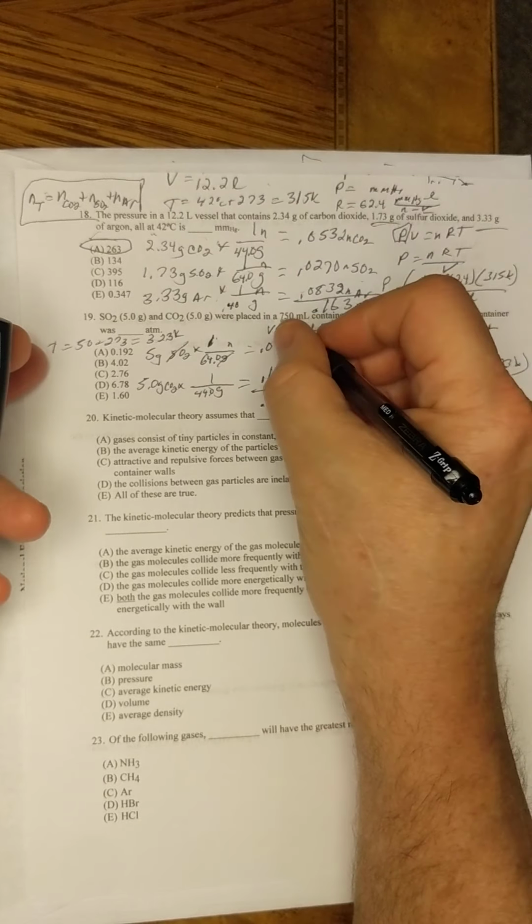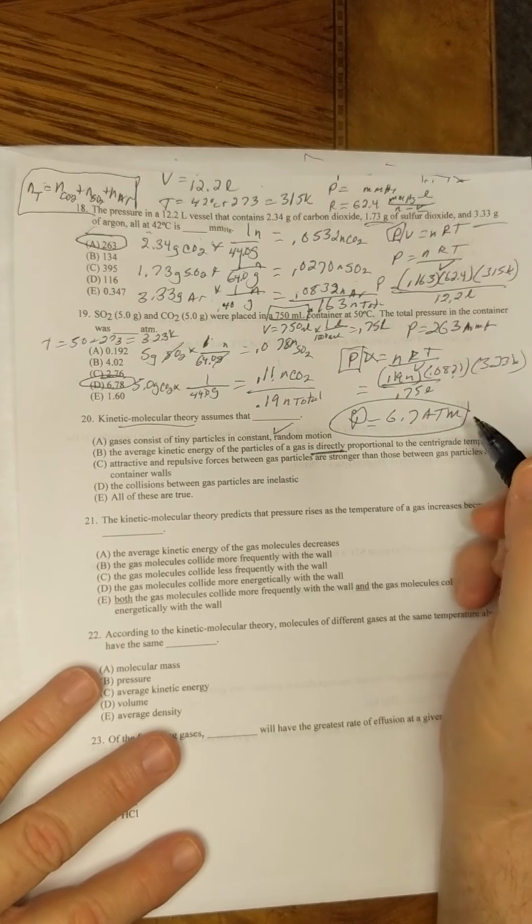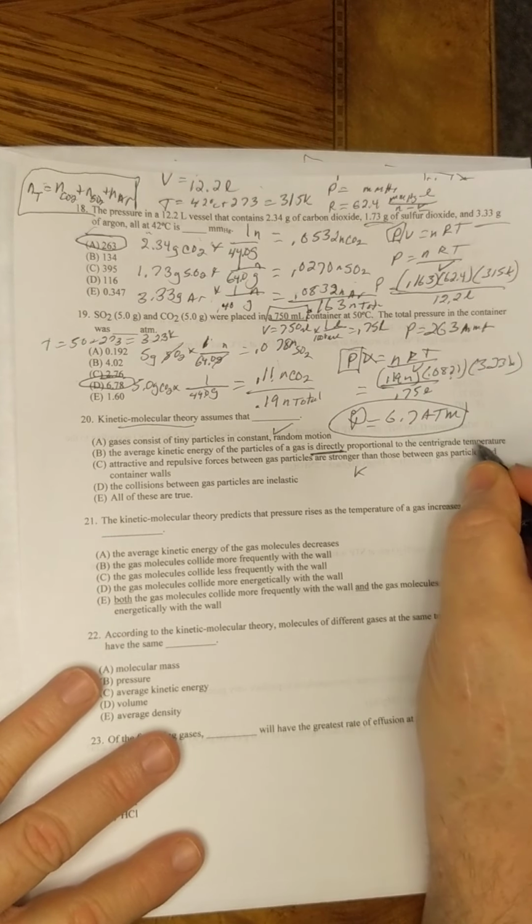Okay, couple theory problems. Ready for that. Kinetic molecular theory. Constant random motion, that's the biggest tenet of kinetic molecular theory. So A is true. The average kinetic energy of the particle, now here the key word is directly related to the centigrade temperature.